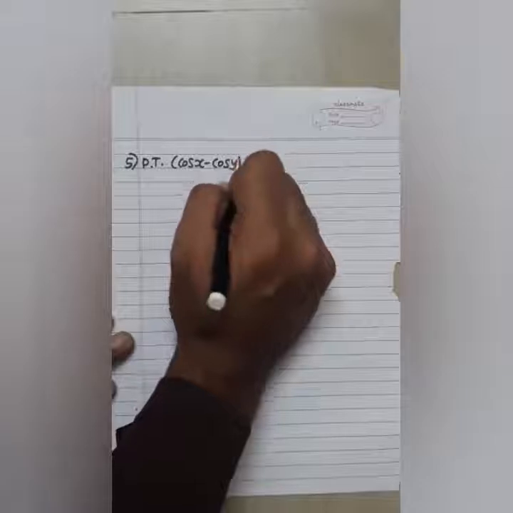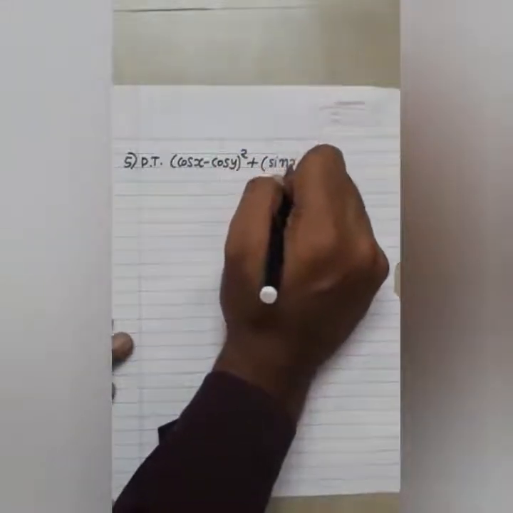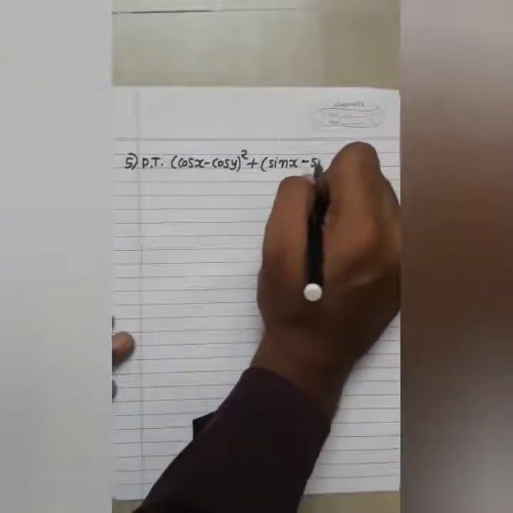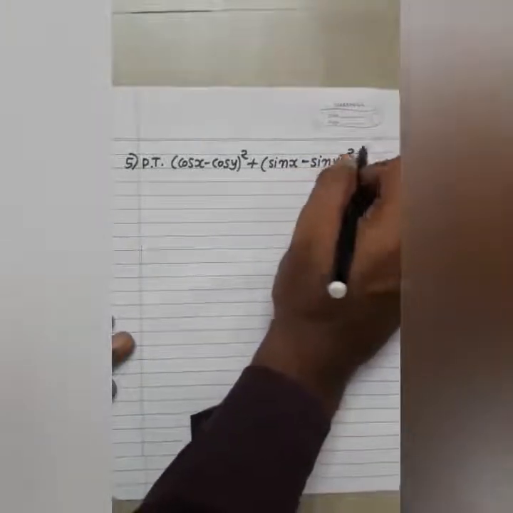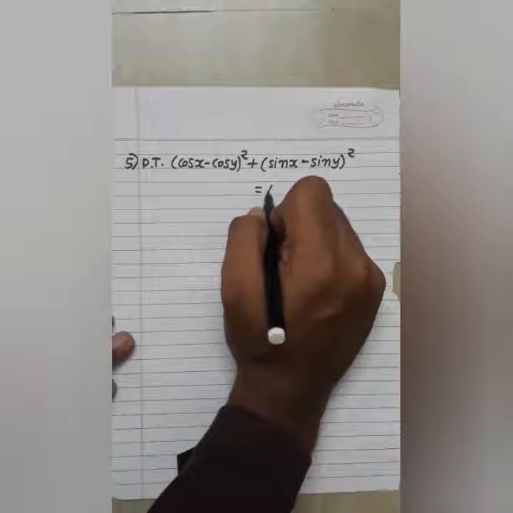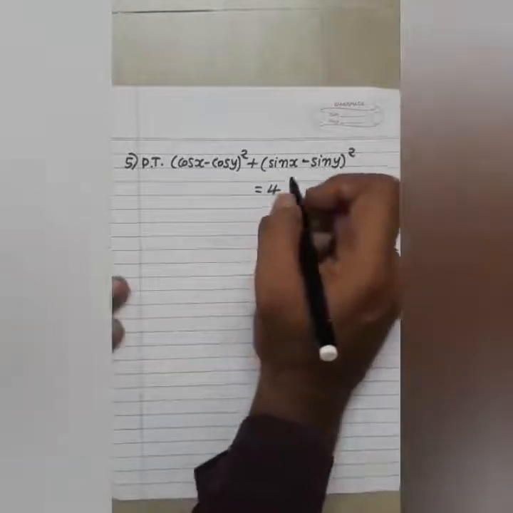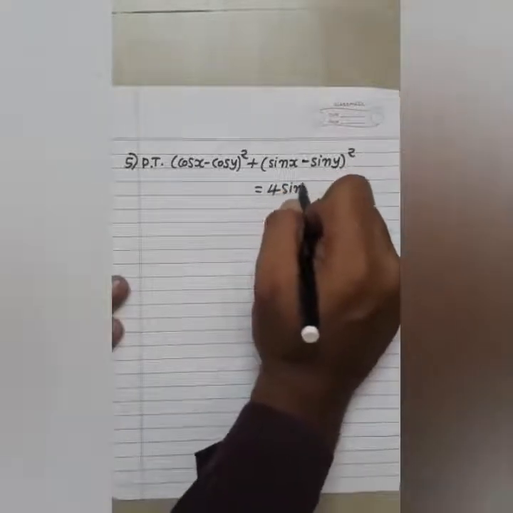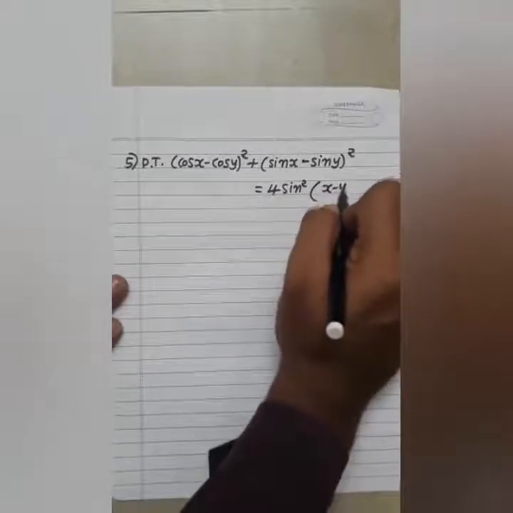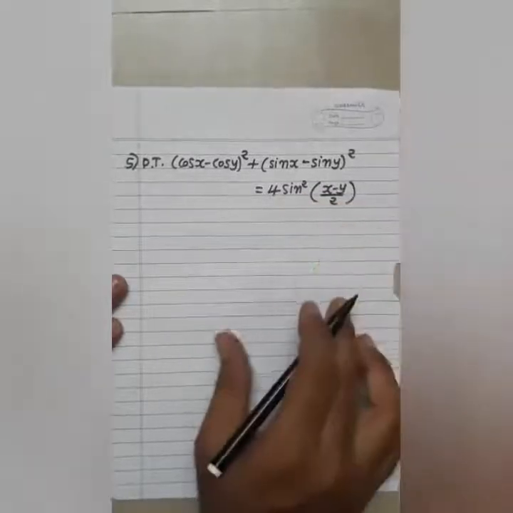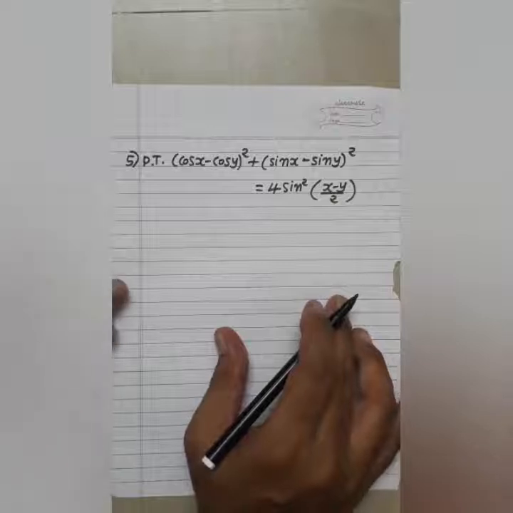Prove that (cos x minus cos y) whole square plus (sin x minus sin y) whole square is equal to 4 sin square of (x minus y) divided by 2. So again, start from the LHS side.